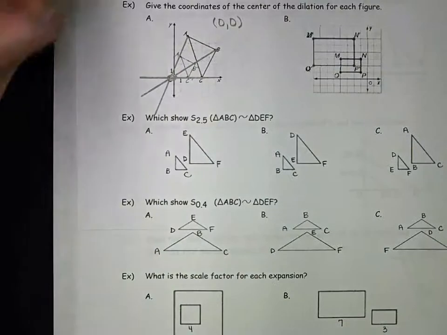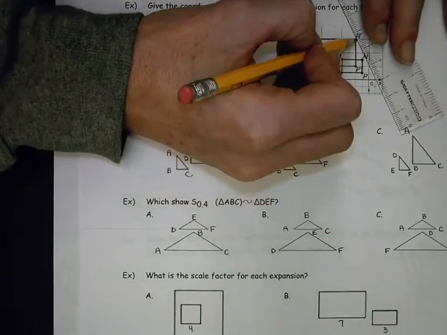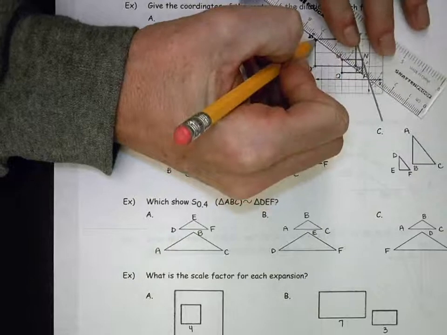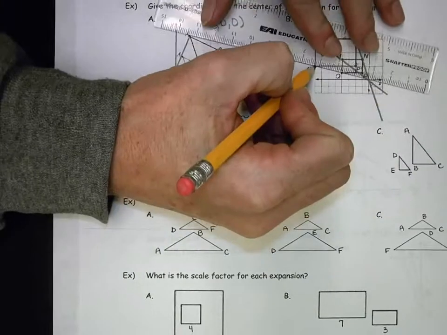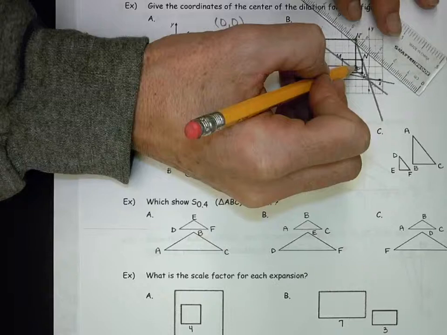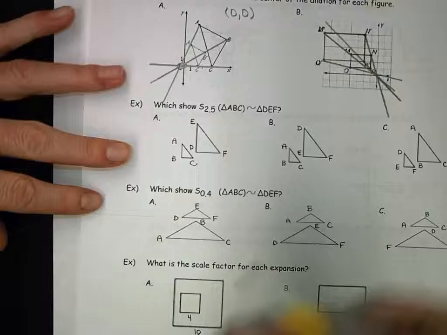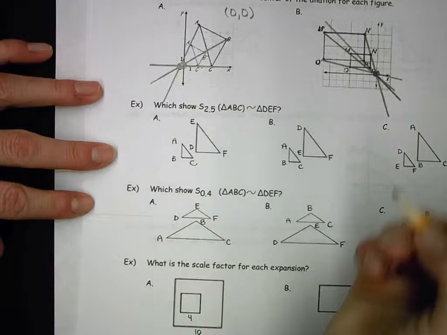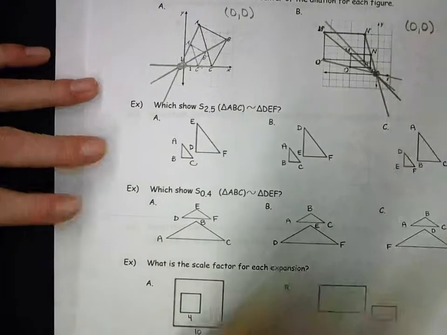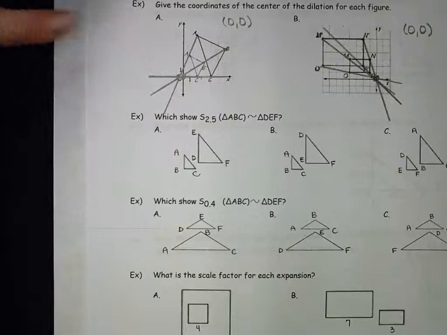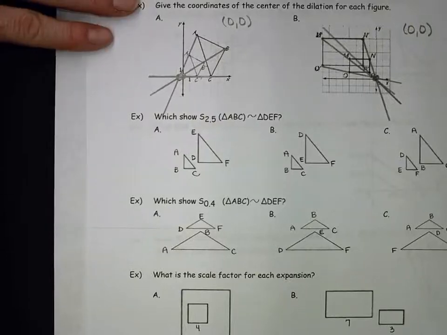On our next example, I'm going to connect N to N prime. I'm going to connect M to M prime, Q to Q prime, and if you connect P to P prime, they will all cross at the same point. And again, the point where they cross is your center. So in this case, our center will also be 0, 0. It is not always 0, 0. These are just 2 examples of where it would be.